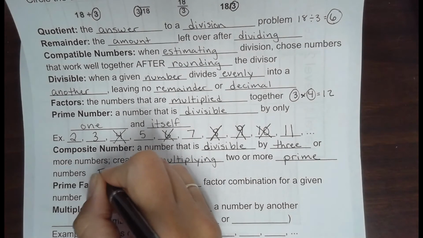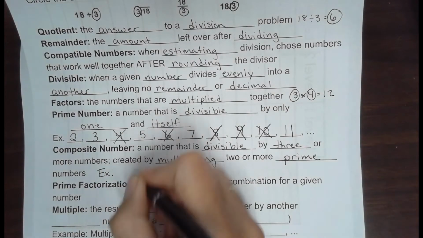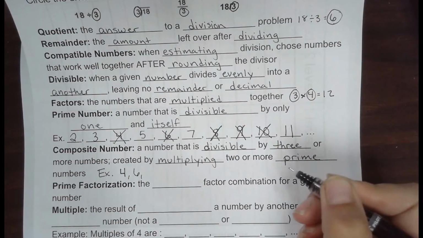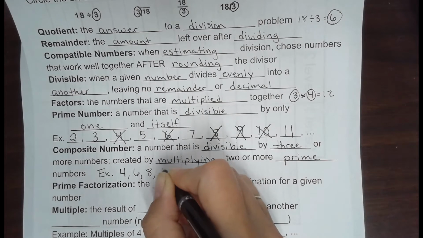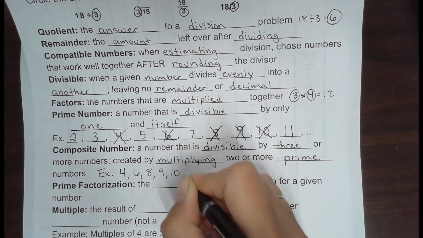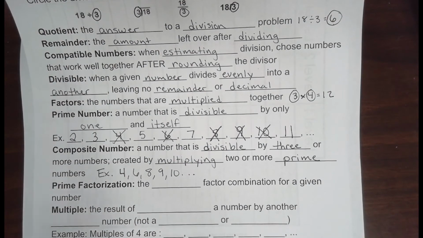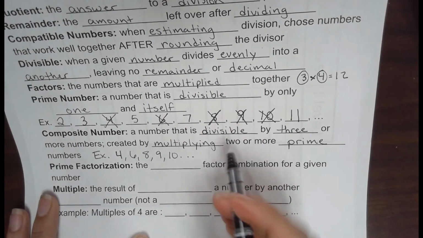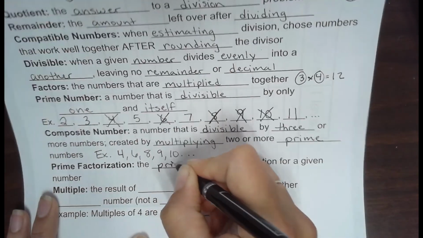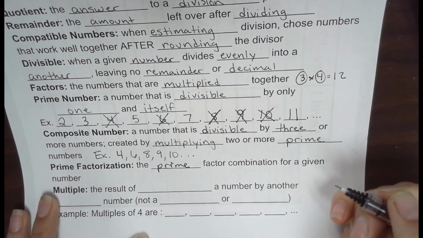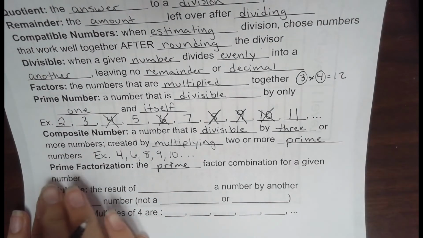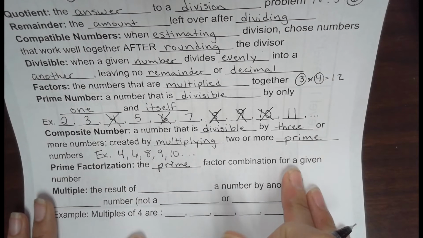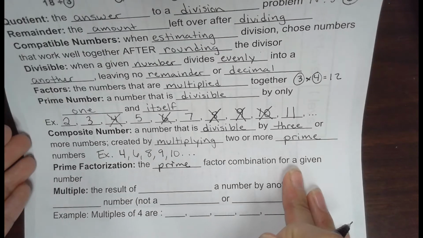So some examples of composite numbers are 4, 6, 8, 9, 10, and the list goes on. All right, prime factorization. The prime factors, the prime factor combination for a given number. This is what we're going to focus on in today's lesson. So we'll go more there, but there's your definition.